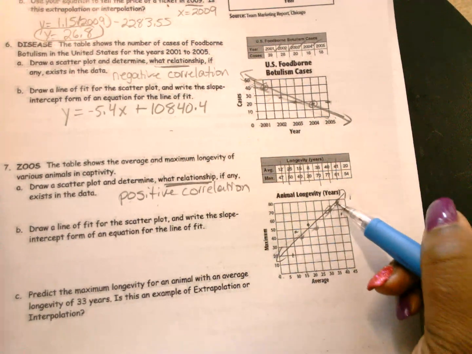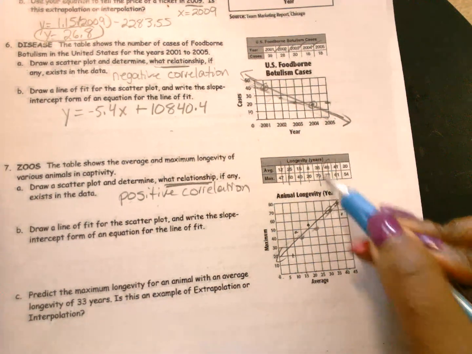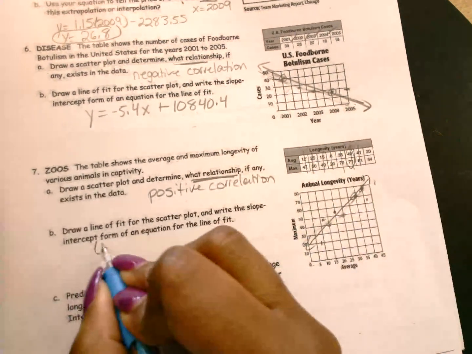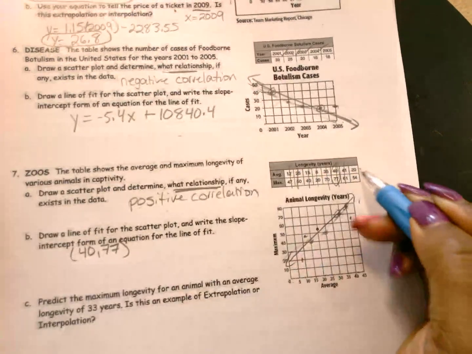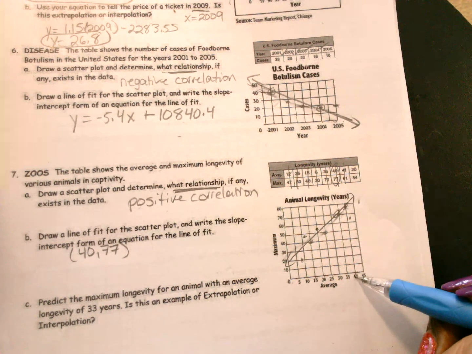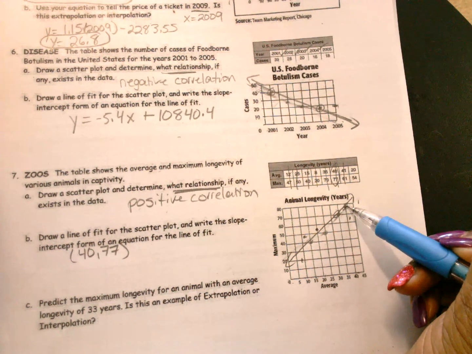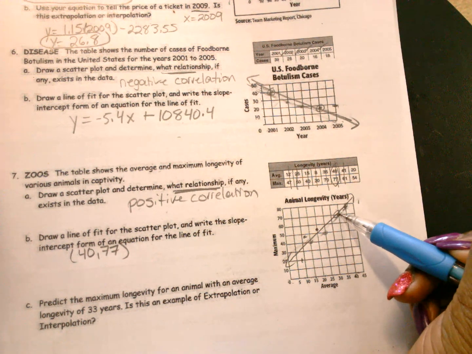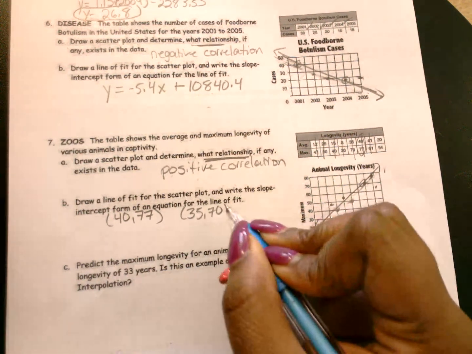So these 2 points right here on the end, one of them is 40 and 77, and the other is, what's the other one? No, that's 40 and, this is way up here. 40, yeah, 40 and 77, that's right. And this other point right here is 35 and 70. Okay.